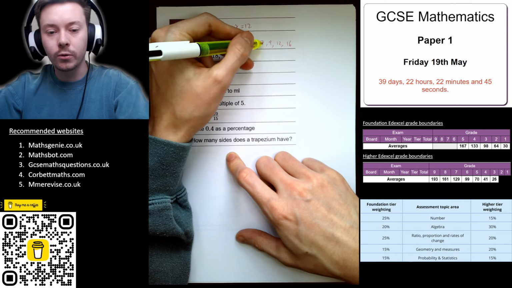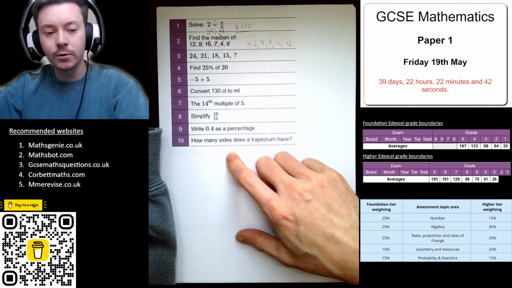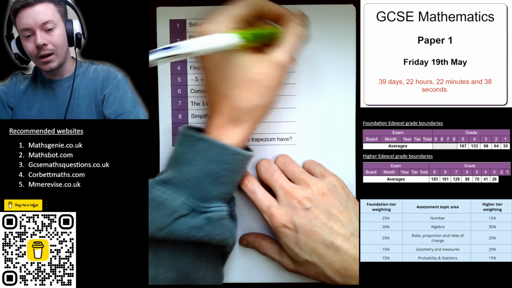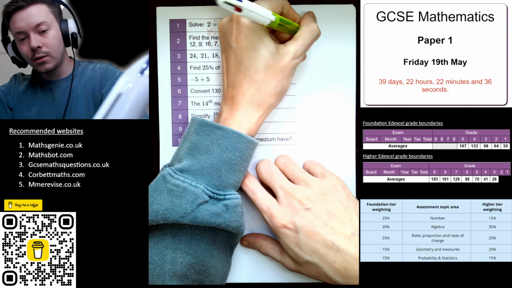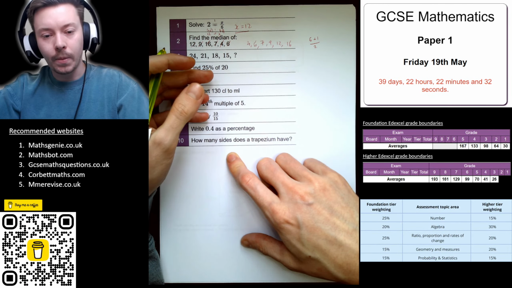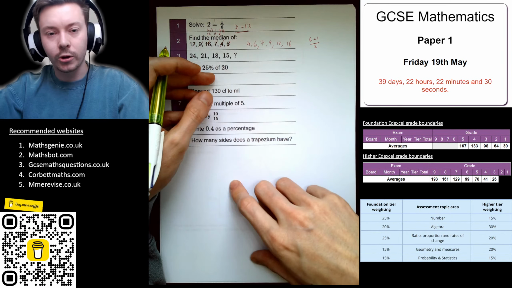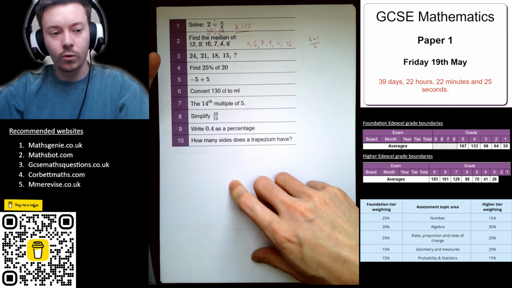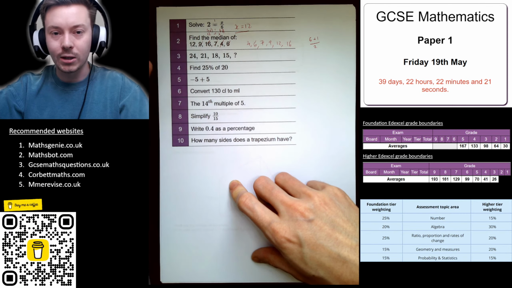So I've got 1, 2, 3, 4, 5, 6 numbers. So the position of the median will be halfway through that, and actually it ends up being 6 add 1 and then you half it. You don't just do half of 6. Now you'll see why that works if you look at 3 numbers. The middle number is the second one. So you add 1 to 3 and half it. 3 add 1 is 4, half that is 2, so you get the second position.